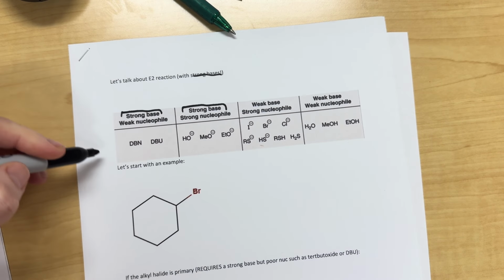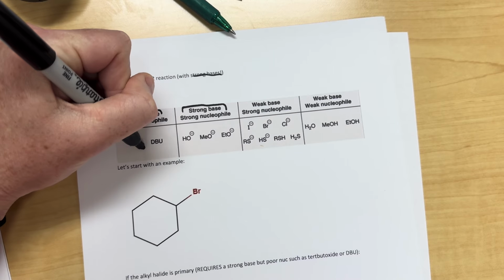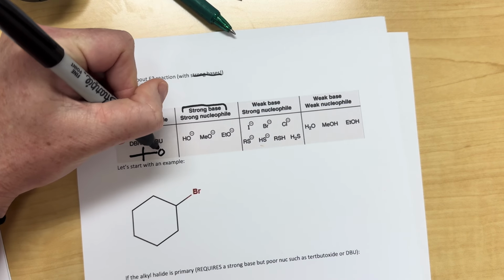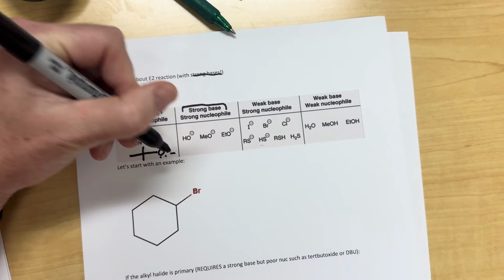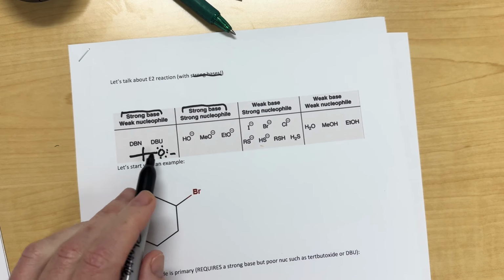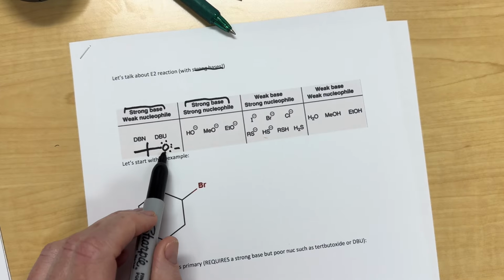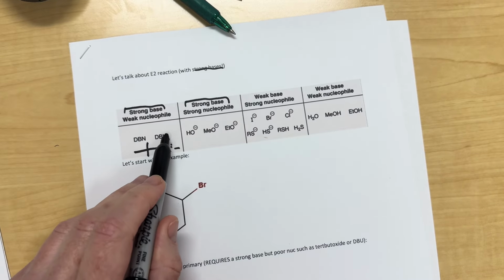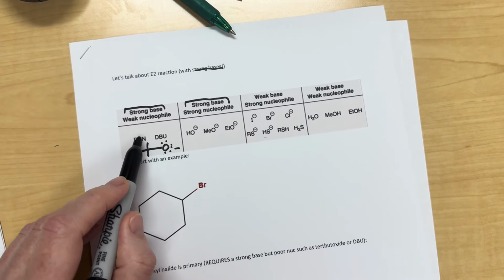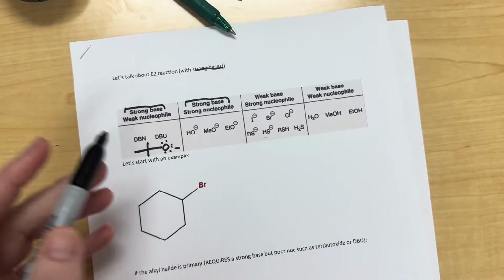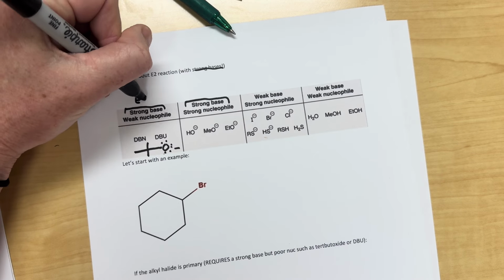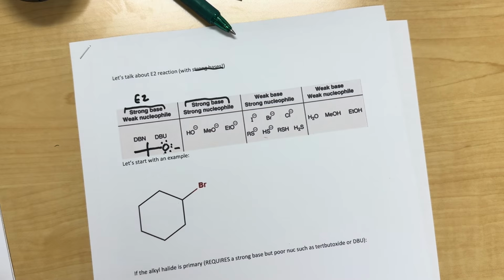If you have something from here, and I'm going to add one more example, we did it in class, or we will do it in class. It's this, it's called tert butoxide. It's a tert butyl group with an oxide group, so tert butoxide. If you have one of these three things, and we really rarely see this one, then it's going to occur via an E2 reaction. Okay.